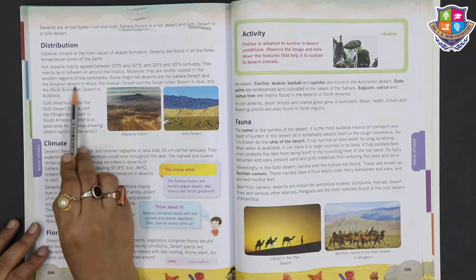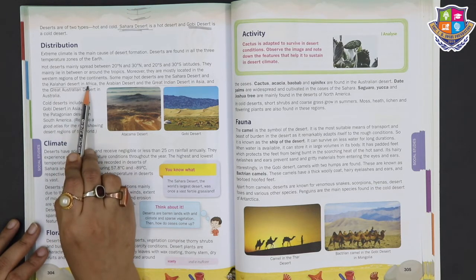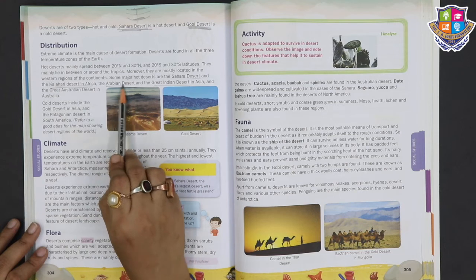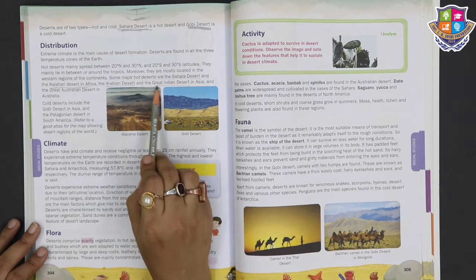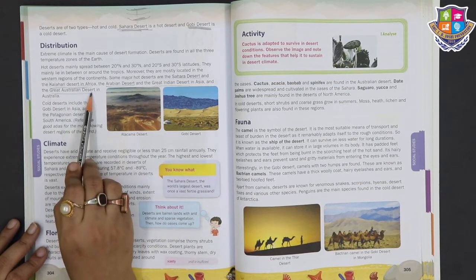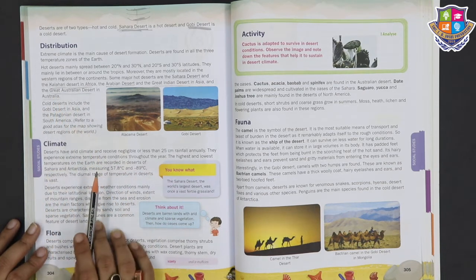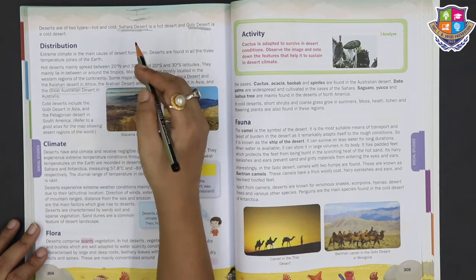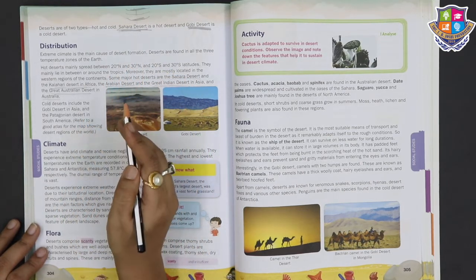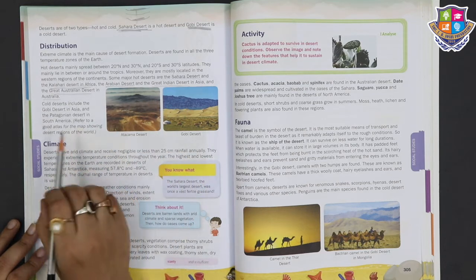So these are the distributions: the Sahara Desert and Kalahari Desert in Africa, the Arabian Desert and the Great Indian Desert in Asia, the Great Australian Desert in Australia. These are the distributions of hot deserts in these places or countries.